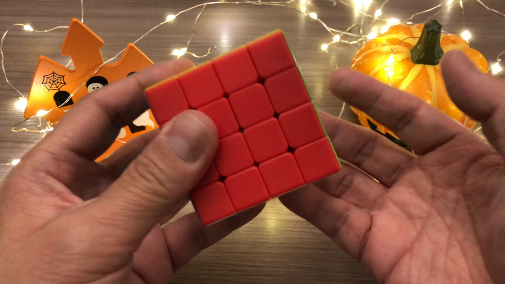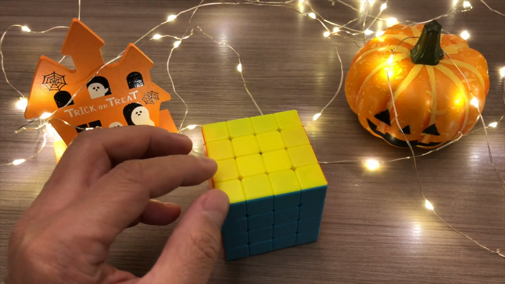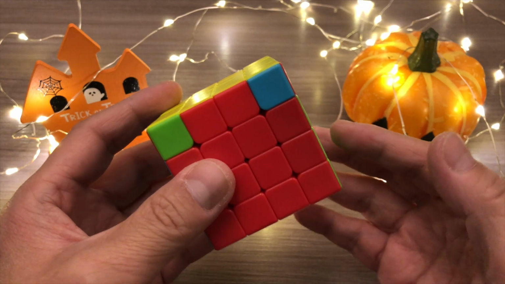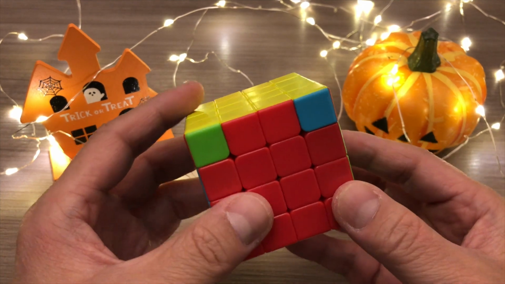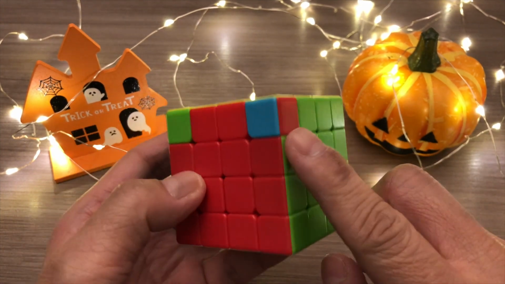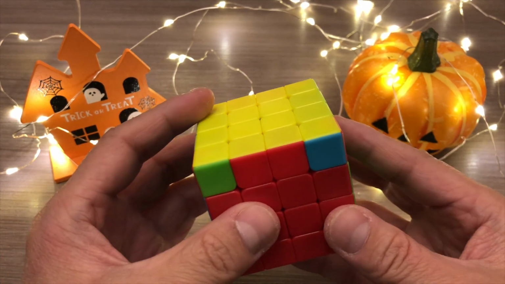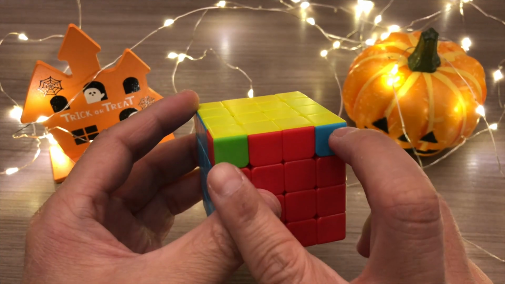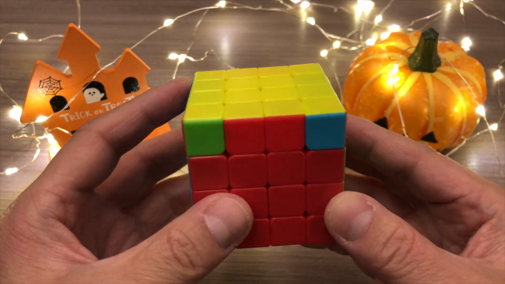With that, we have successfully solved our puzzle cube. The third PLL parity case happens when two of the corners are swapped, like so. To solve this parity, position the swapped corners to face towards you and apply this algorithm.